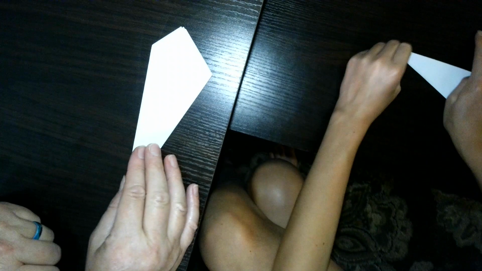Do you want the creases really deep? And yes, we want the creases very deep. Good job. All right, well, let's try opening it up and see what we have. Oh, good. We have some extra lines that will help guide us.